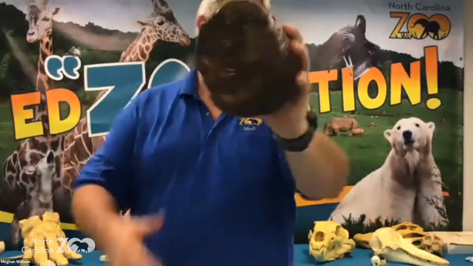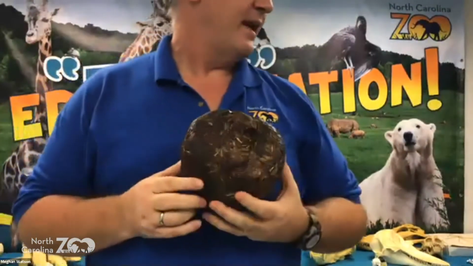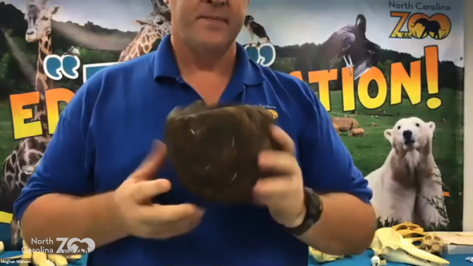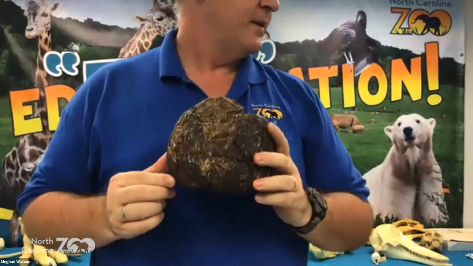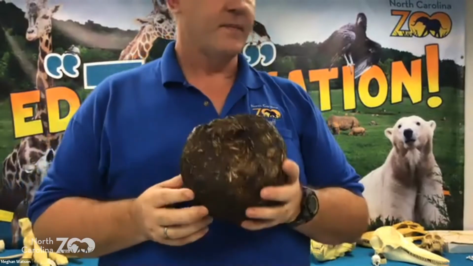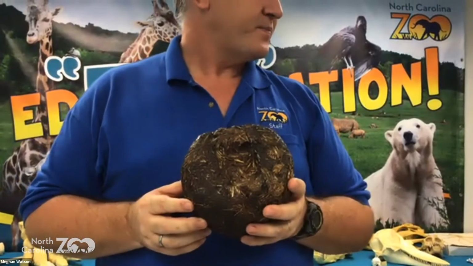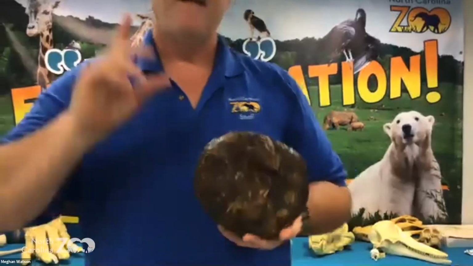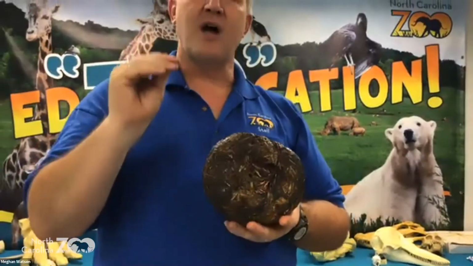It's a little dark. It's poop. Fecal matter. Charles says elephant feces. Absolutely. But remember, we're talking about how something on the inside coming out tells us something about the animal. Animals Inside Out is the name of the program. And how looking at that material helps us determine how an animal survives.